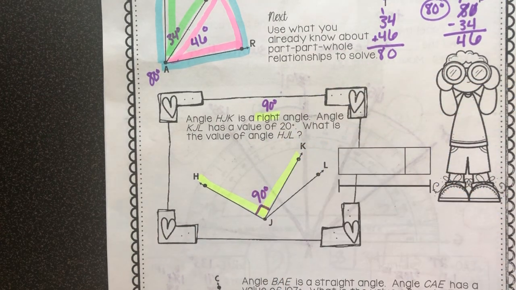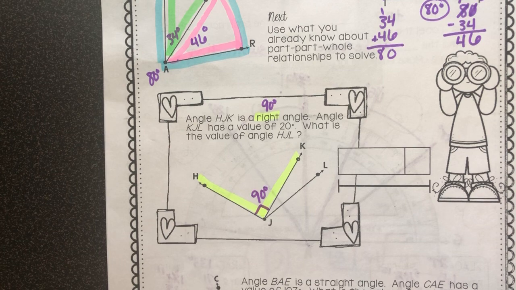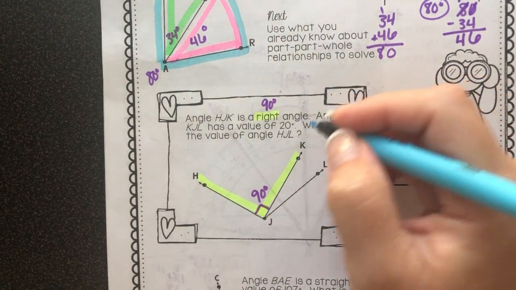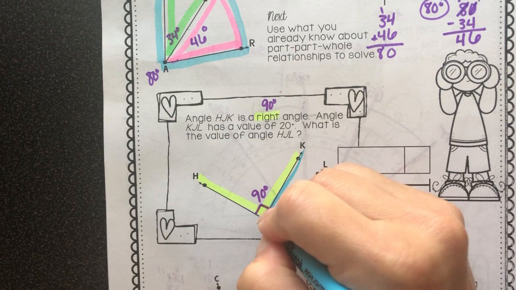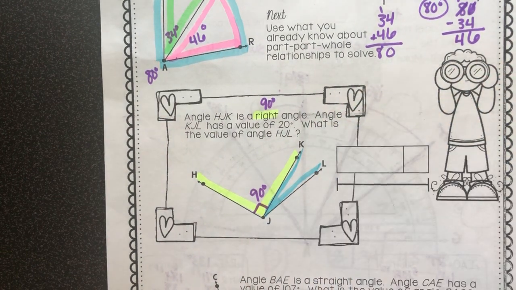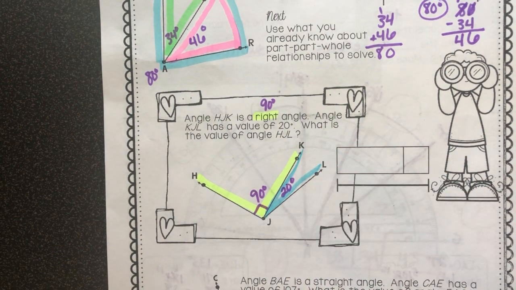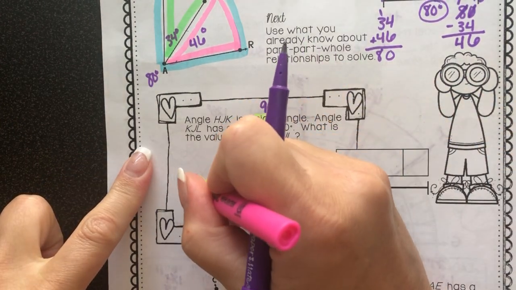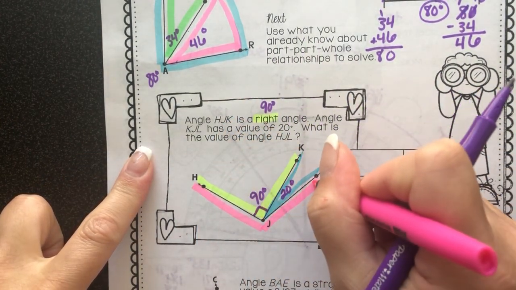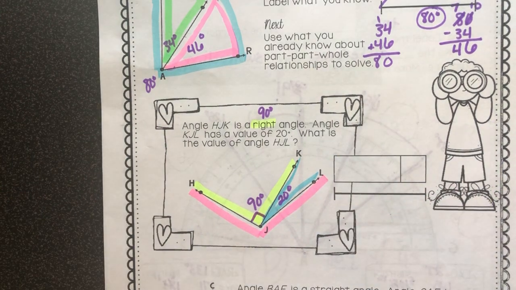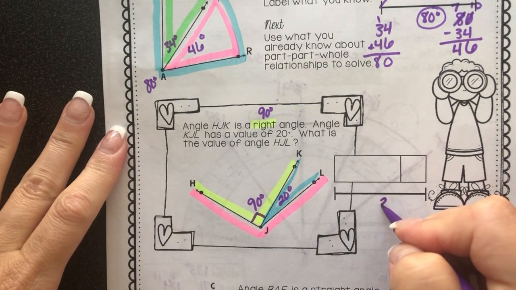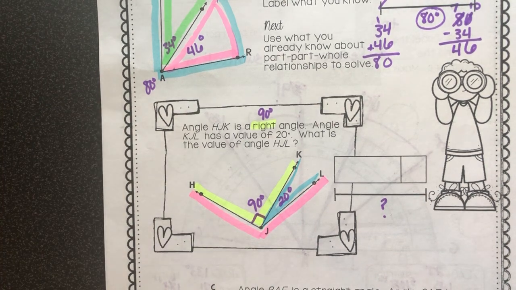That's a 90-degree angle. Then they tell us angle KJL, this little angle right here, has a measure of 20 degrees. They're wanting me to find the measure of HJL. I'm missing the total this time. If I'm missing the total, there's only two things in math I can do: I can either add or I can multiply.